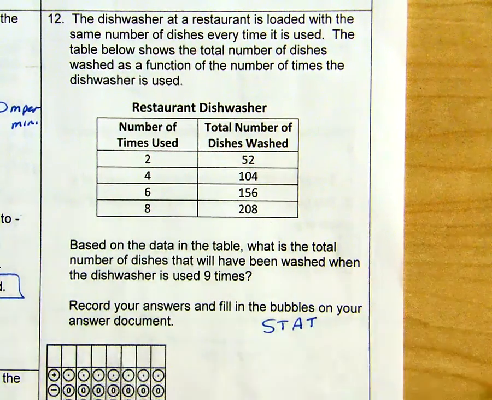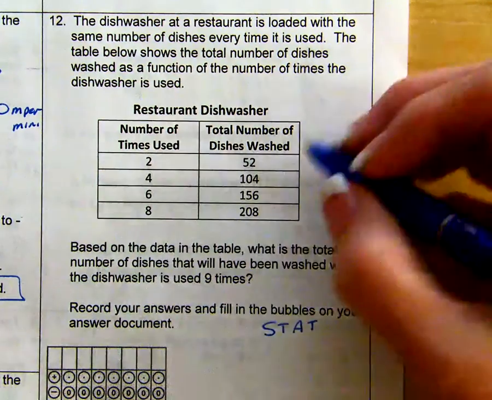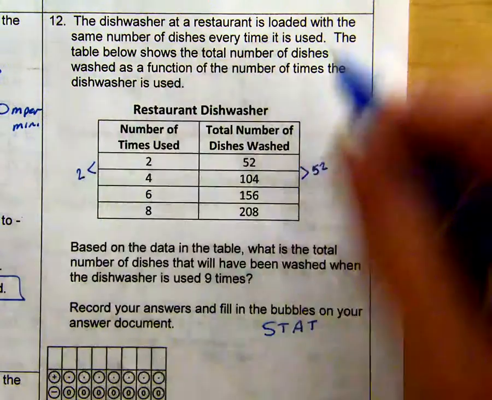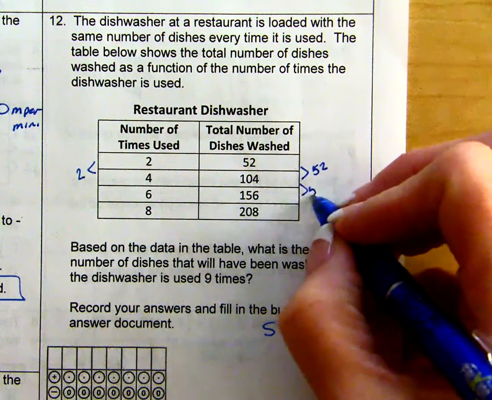The other option we can look at is what is the slope? Let's see, we have 52, this is a change of 52, this is a change of 2, there's 52 to 2, here's another 52.